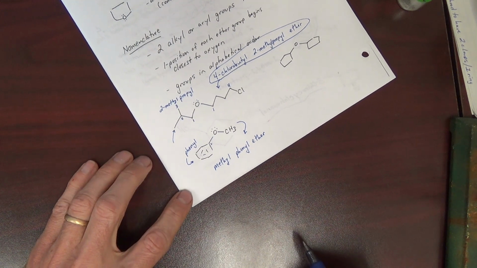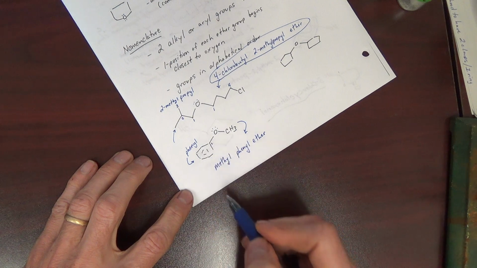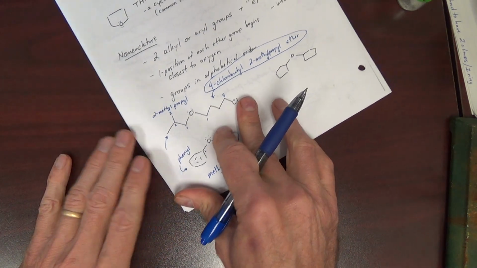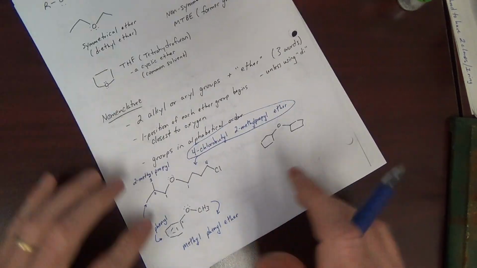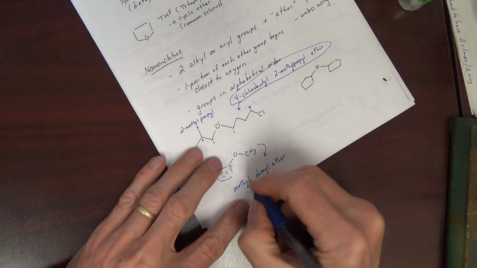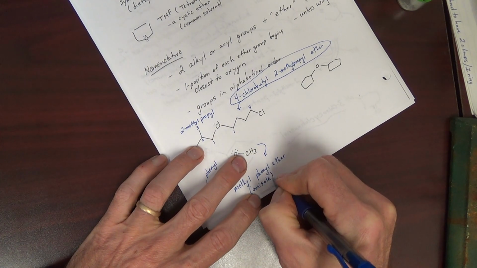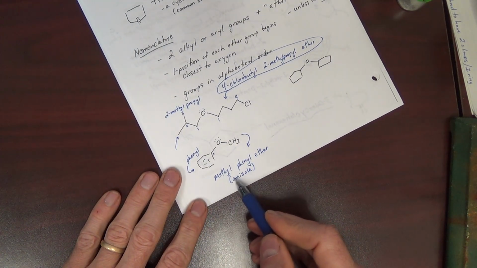By the way, we will also see that a variety of aromatic compounds have common names, as phenol is sort of a common name. Basically, this is phenol with a methyl. This has a common name of anisole. You do not need to know that common name now, but you will during test 2.